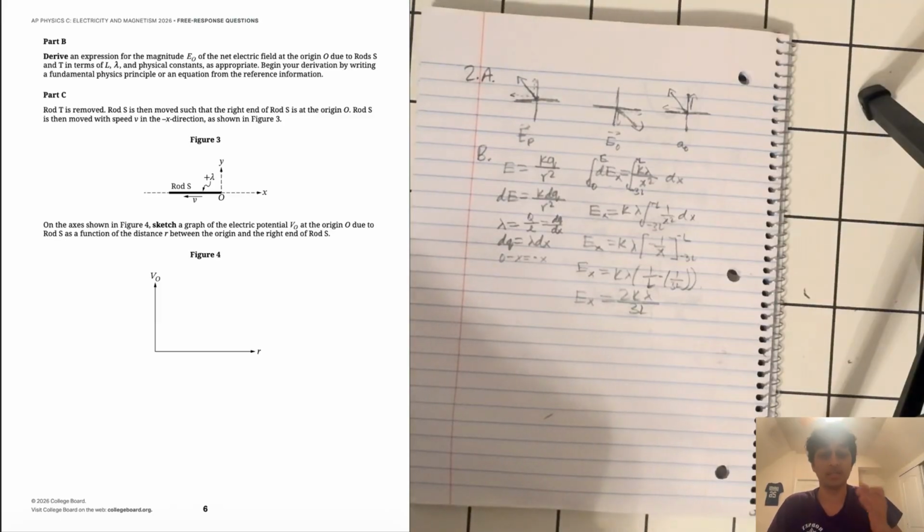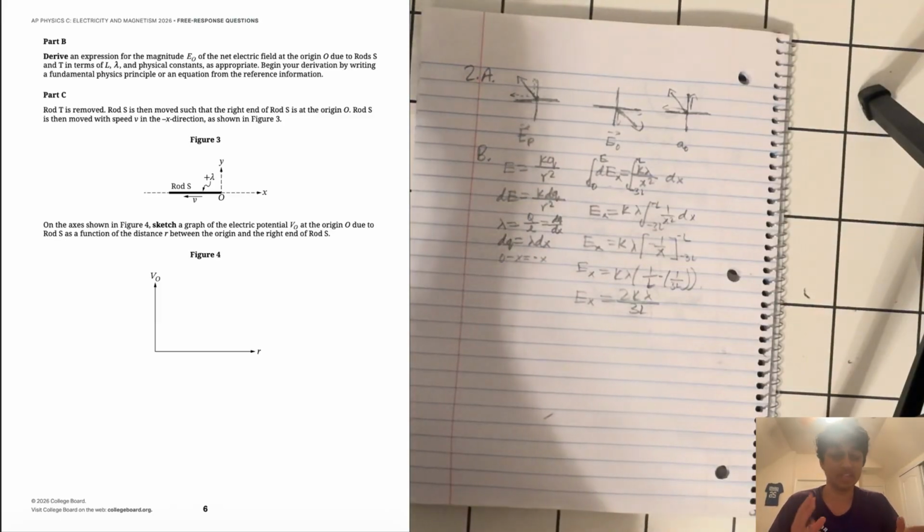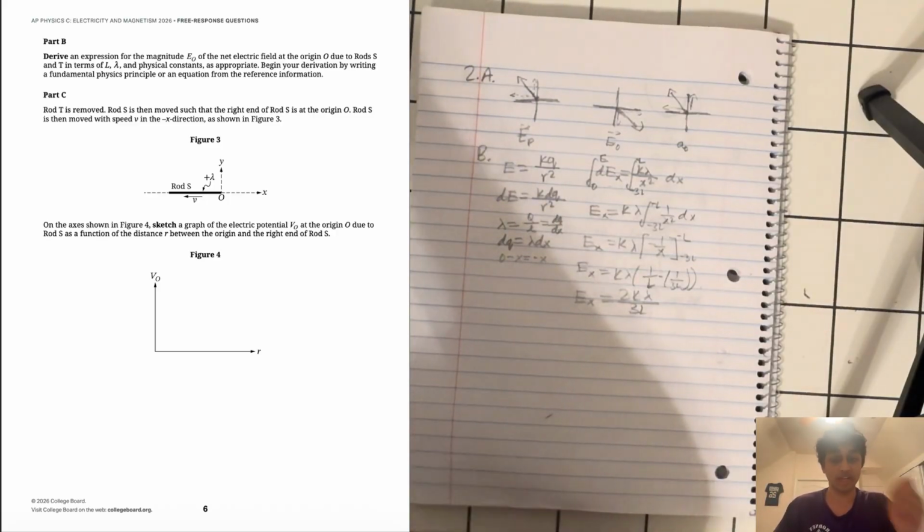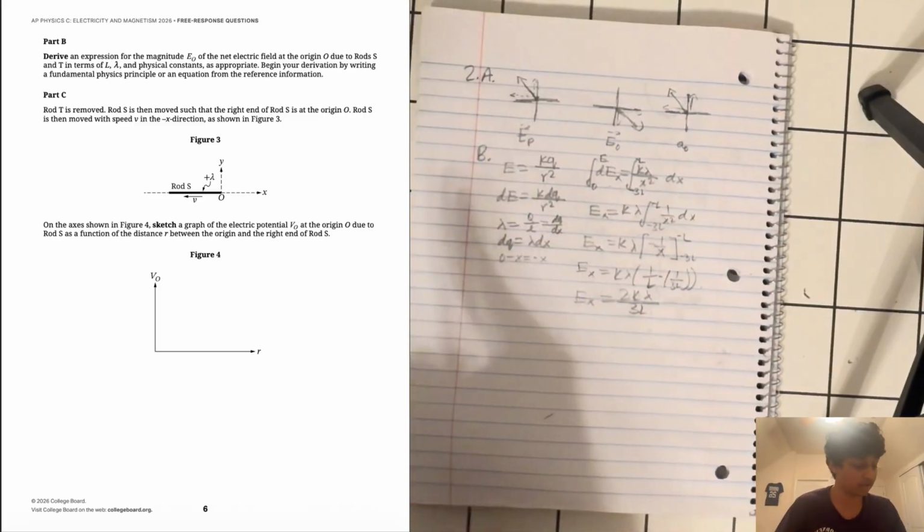Because both rod S and rod T are of the same length and they're equally spaced from the origin O, the rod T provides the same magnitude of electric field except along the y-axis.